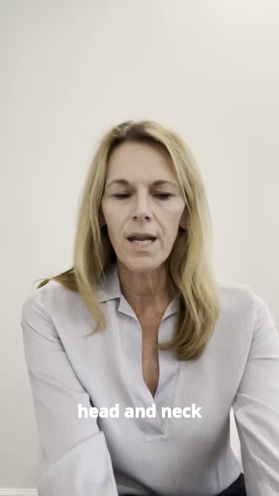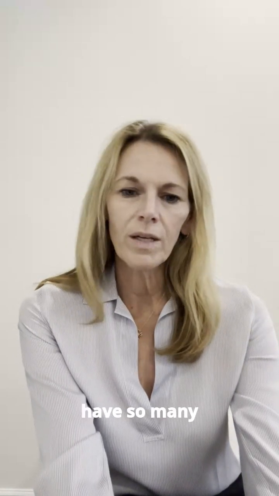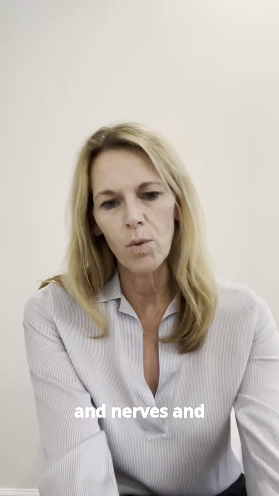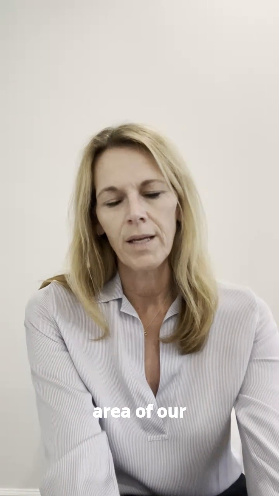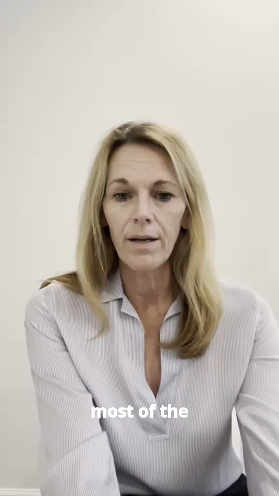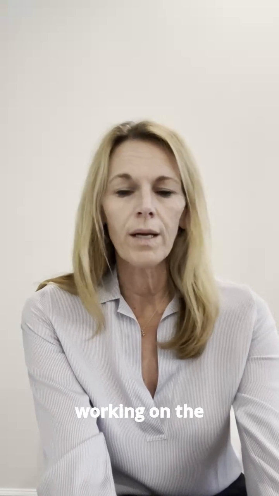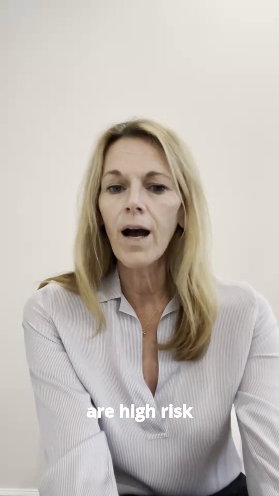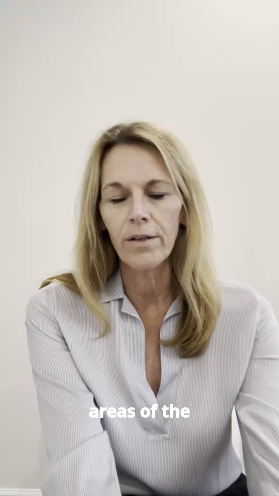Higher risk skin cancers typically occur on the head and neck because we have so many blood vessels and nerves and pores in this area of our skin. So the chance of them recurring or coming back is higher. Most of the time we're working on the head and neck area. There are high-risk skin cancers in other areas of the body.